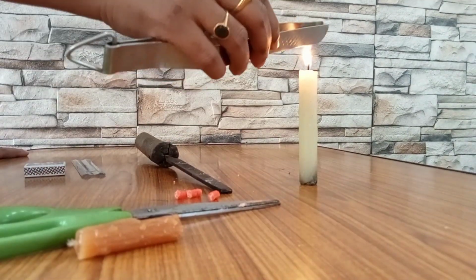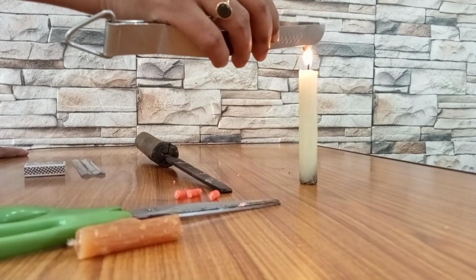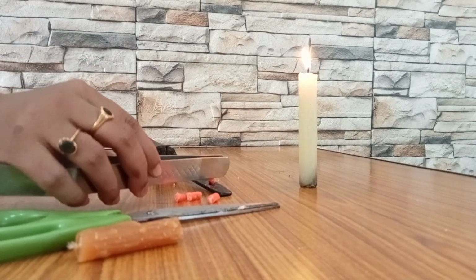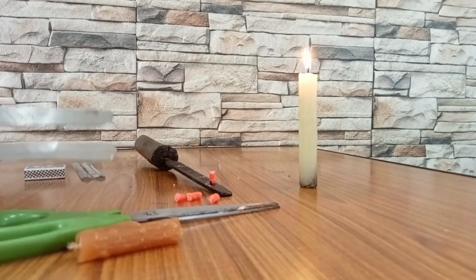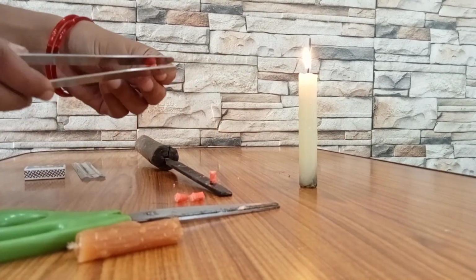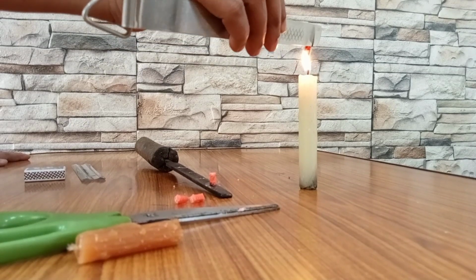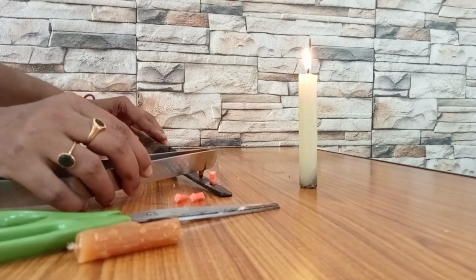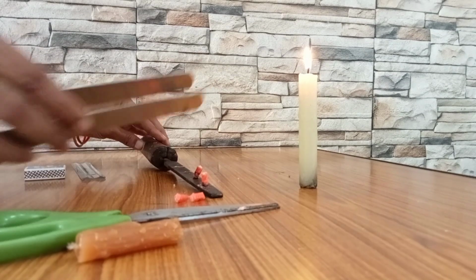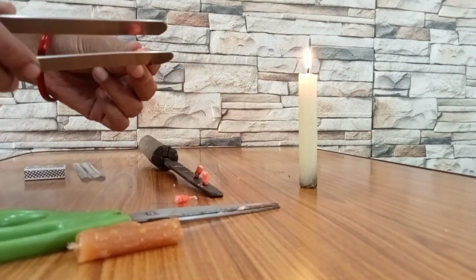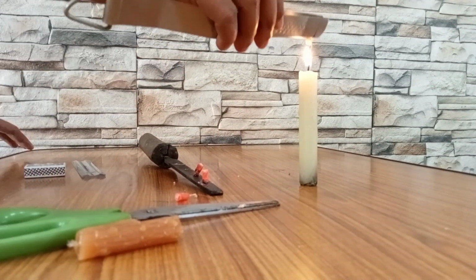Hold like this, heat it and then stick it on this line. You can do it with the hand also, but while doing it with the hand you have to be very careful. Otherwise use these tongs, it will be very easy for you to stick and it will not harm you.